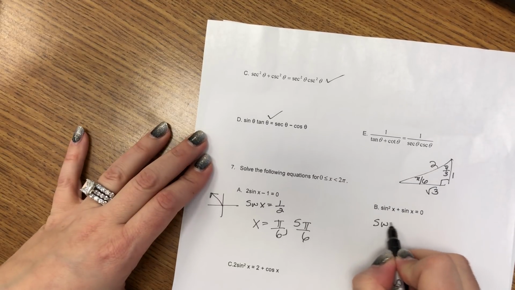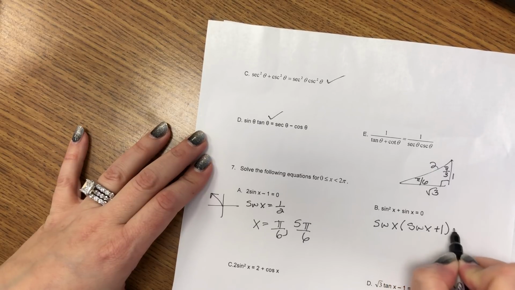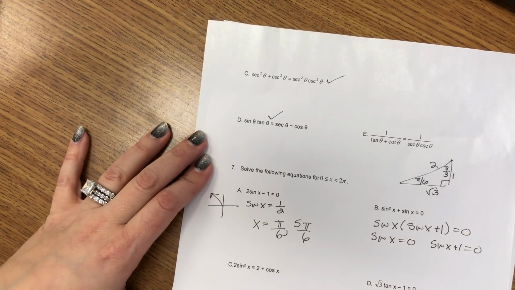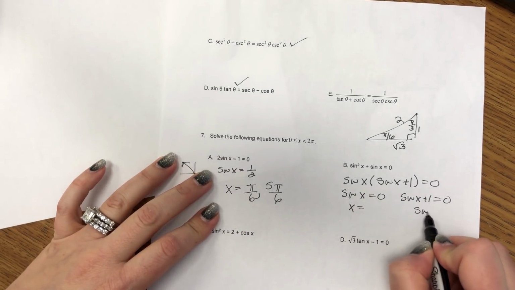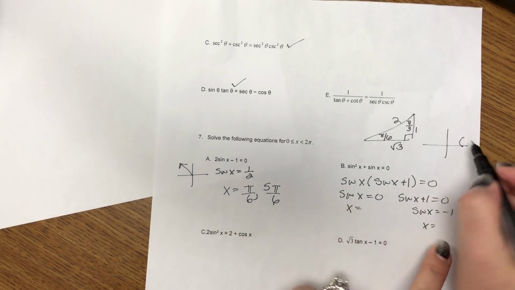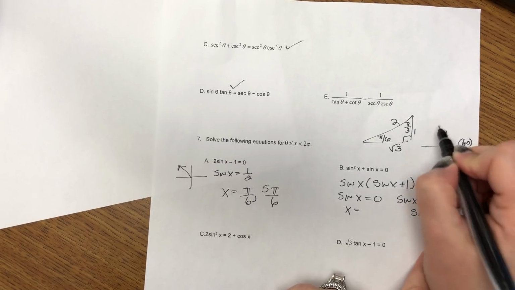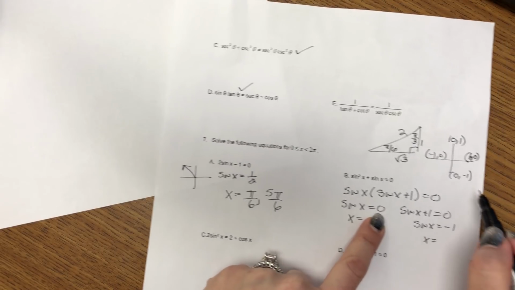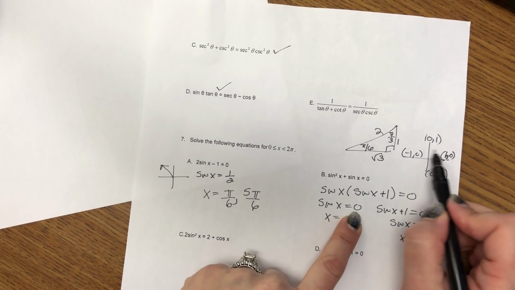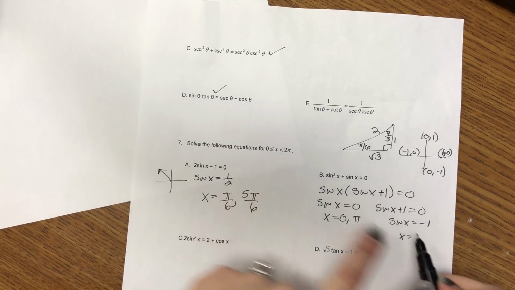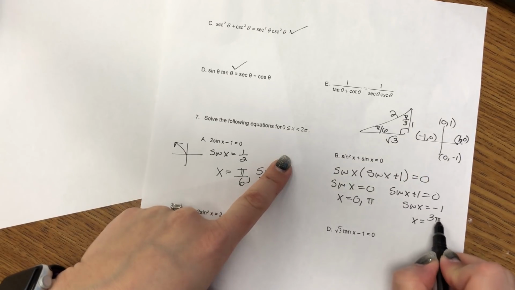For b, I'm going to factor out a sine x. Set each factor equal to 0. This one is sine x equals -1. So I'm looking for, in my special quadrantal angles, over 1 up 0. Sine is the y value. So where is the y value 0? And that's at 0 and pi. And we include 0 in our answer, not 2 pi. And then where is the y value -1? That's at 3 pi over 2.